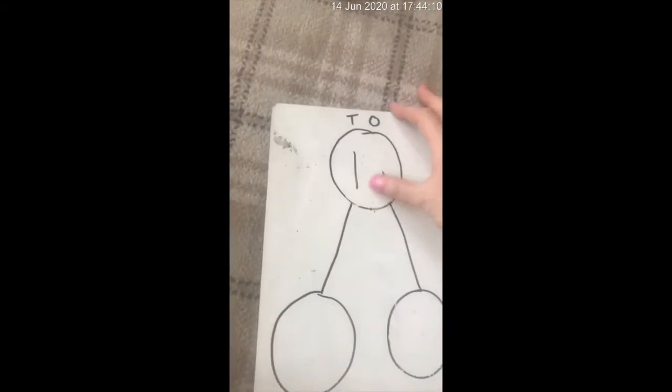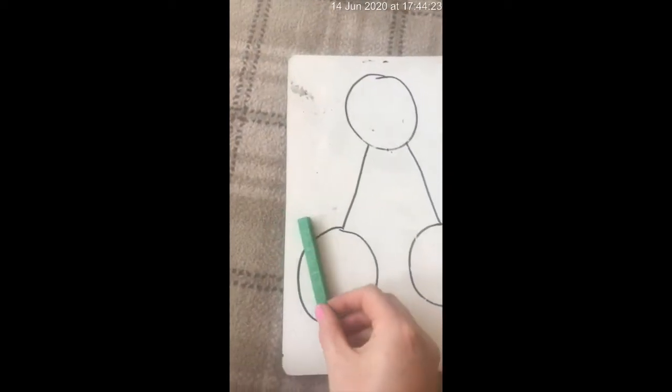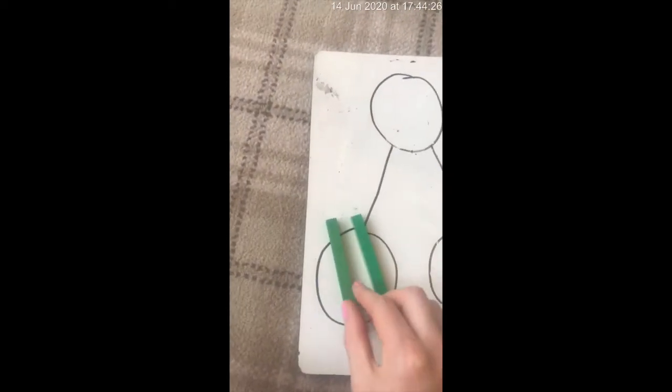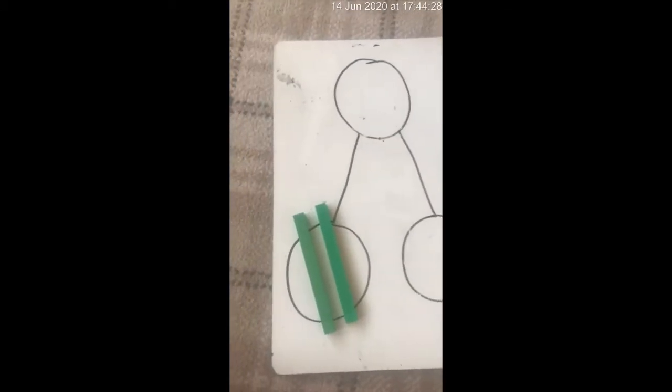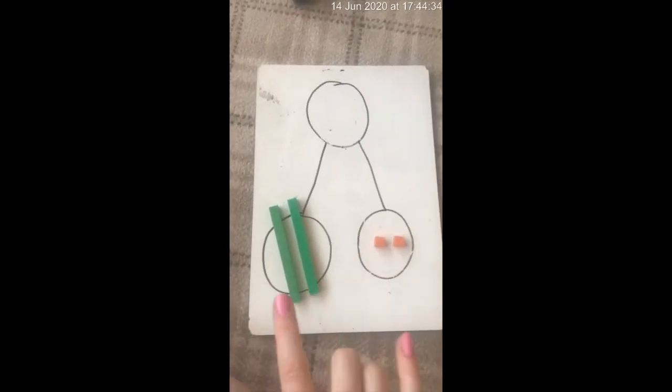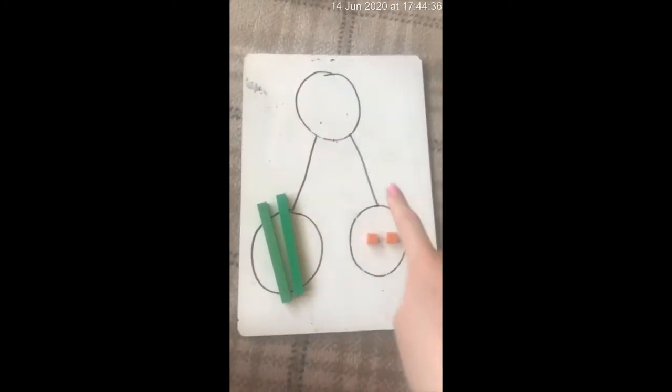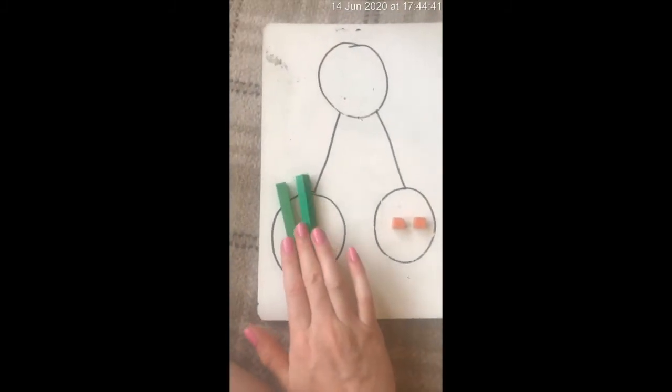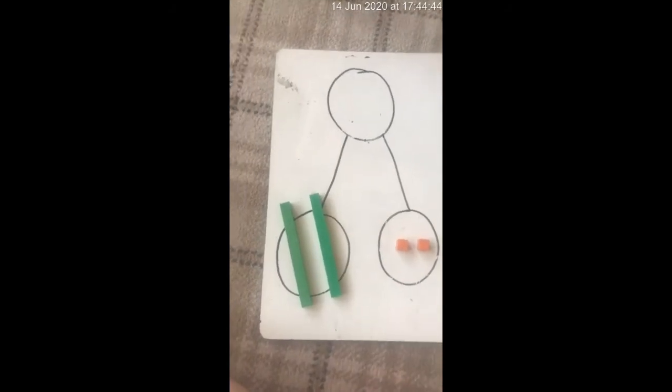Right, now, instead of starting with our whole up here, I am going to start with my parts down here. Okay, so I am going to start with, I think, this and this. Okay, so those are my 2 parts. What is my whole up here? Let's have a look. How many tens have we got? We've got 2 tens, don't we?